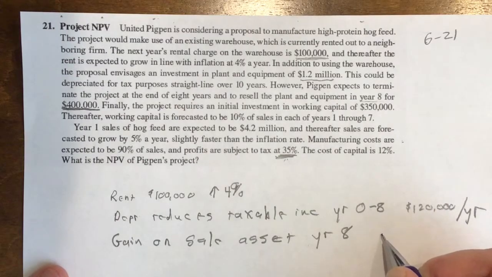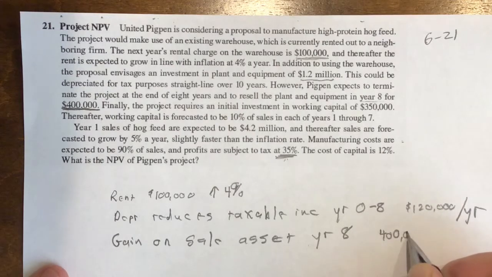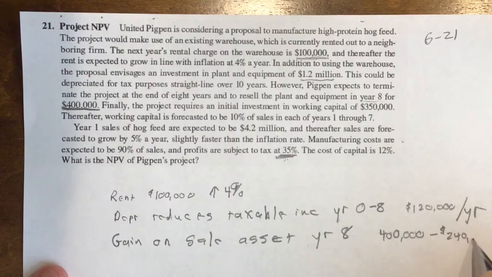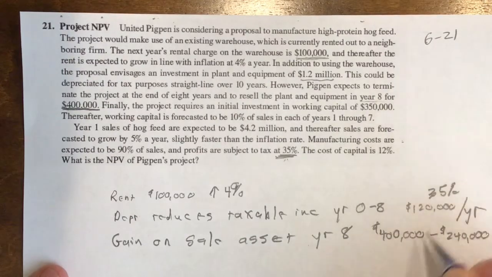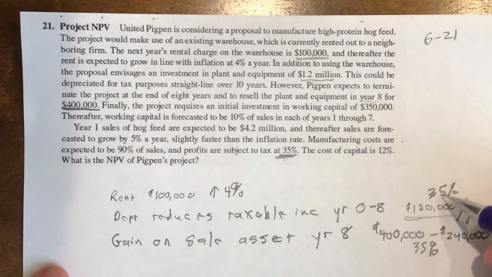This gain will be the $400,000 less the $240,000 remaining depreciated value. And of course, these are all computed at 35% tax rate. Remember, we're talking about the total profit, or income from the project, not just 0.35 times $120,000 a year. That's just a deduction made from the income.